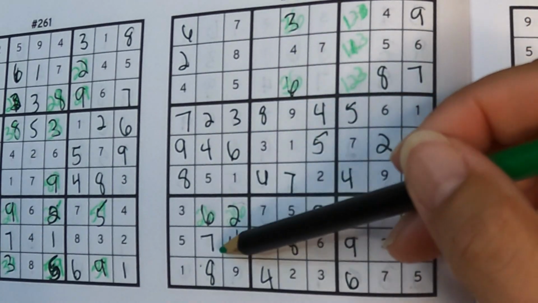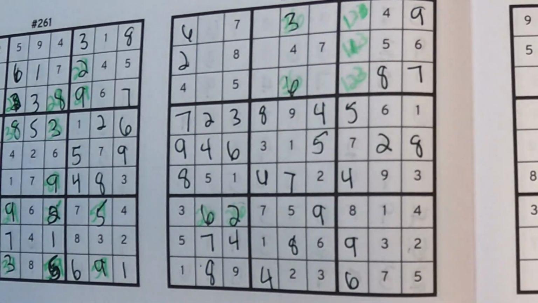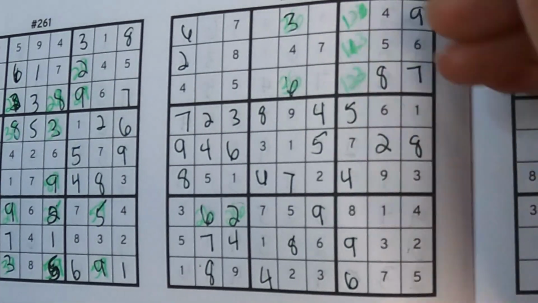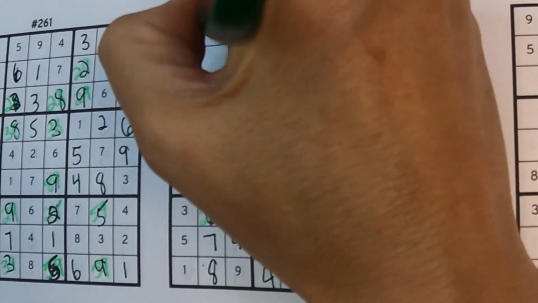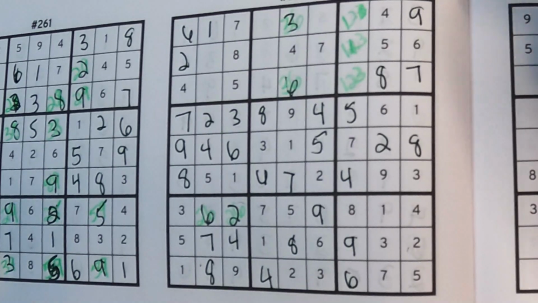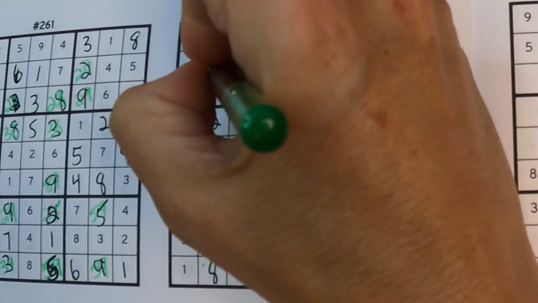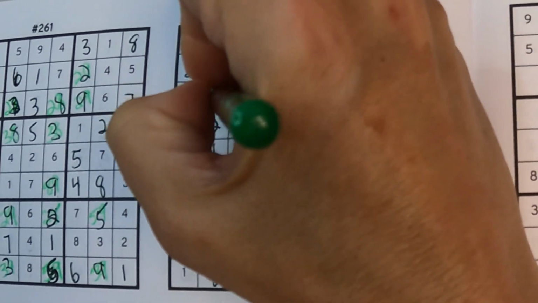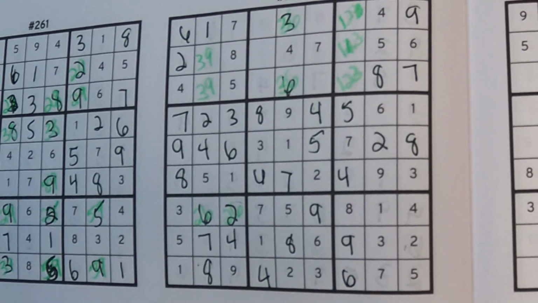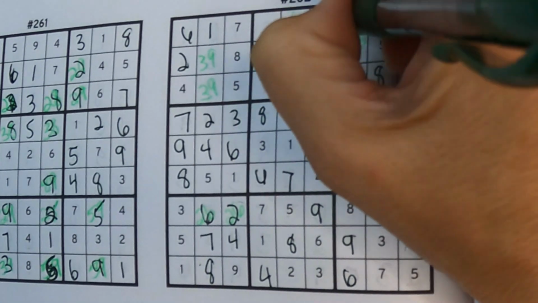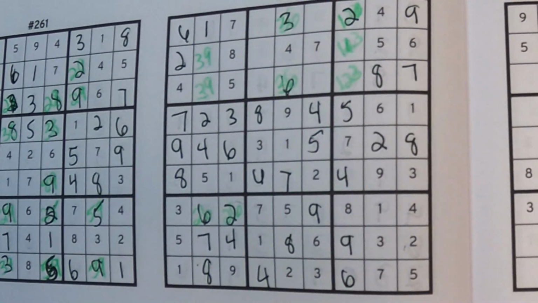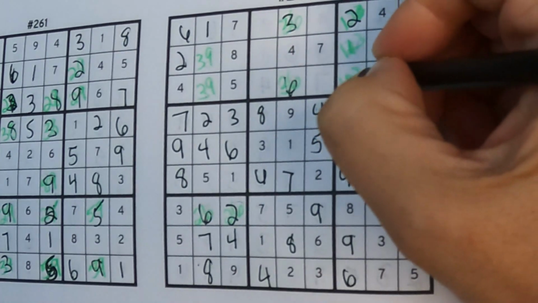For this column now, we're missing 1, 3, and 9. We've got a 1 here, or 3 and 9 here, so this is our 1. And I don't see any other help. So 3, 9. But that 1 makes this our 2. We can get rid of this 2.